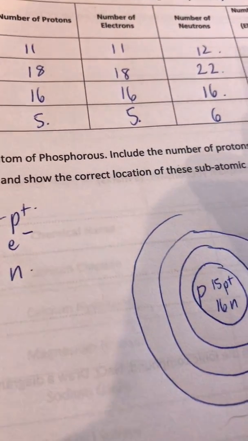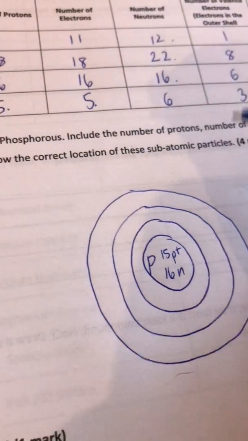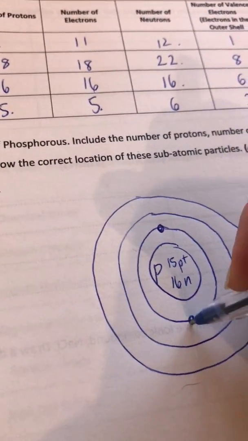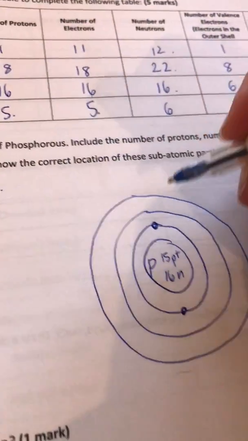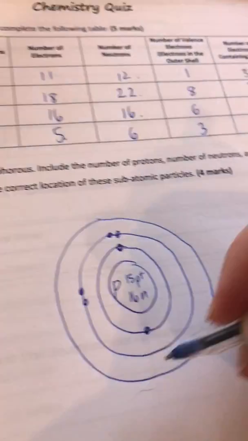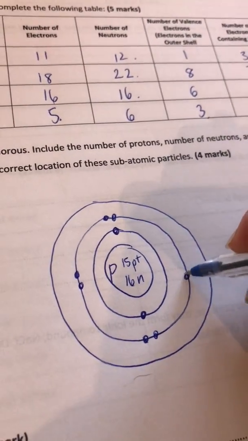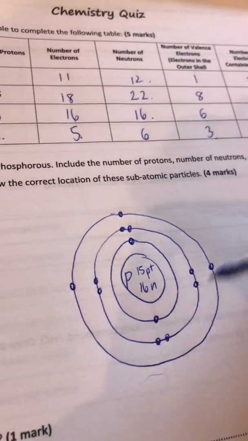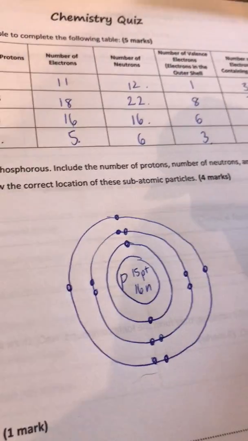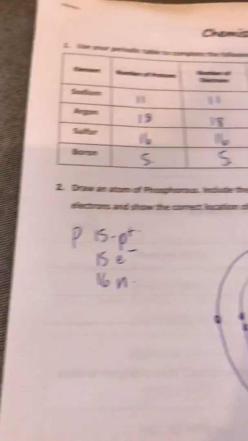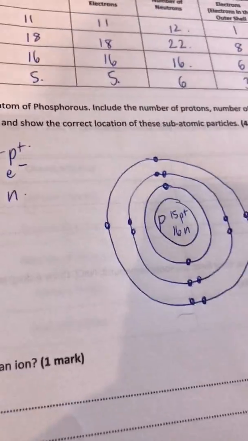So I know I've got 3 shells. First shell, so that's the nucleus, so that's not a shell. First shell, 2 electrons. Now to make my drawing life and counting life easy, second shell is 8 electrons, so that's a total of 10. And I know I have 5 in the outer shell because of the group, but 2, 8, 5 equals 15, 15 electrons in total. There you go.